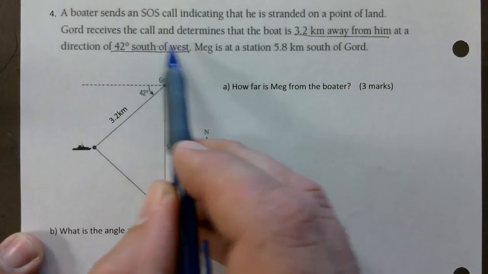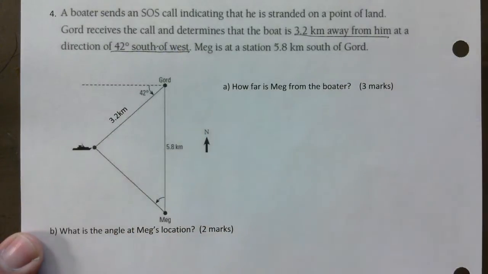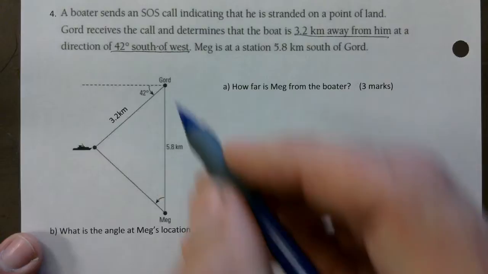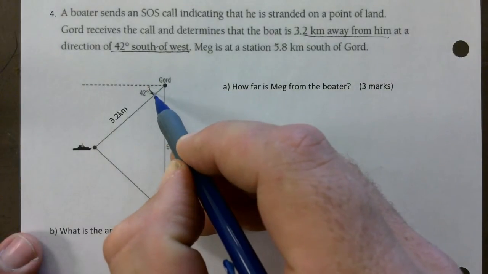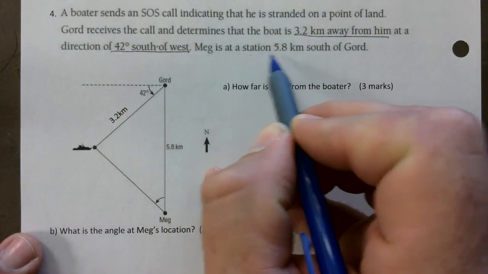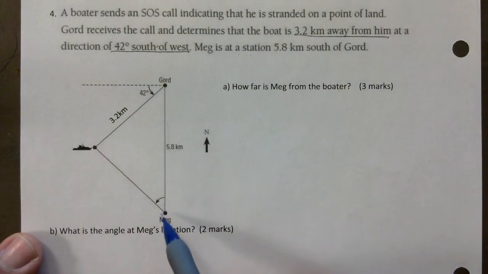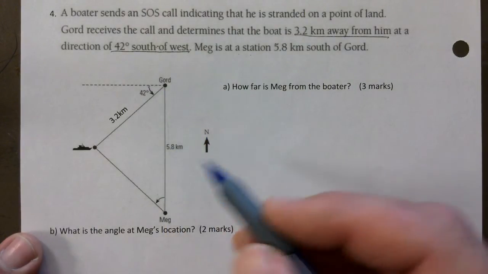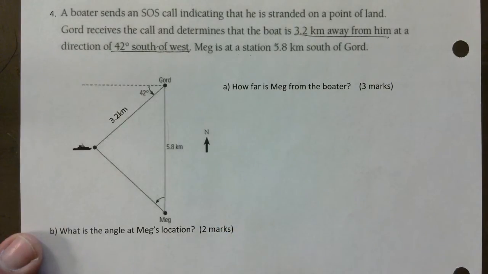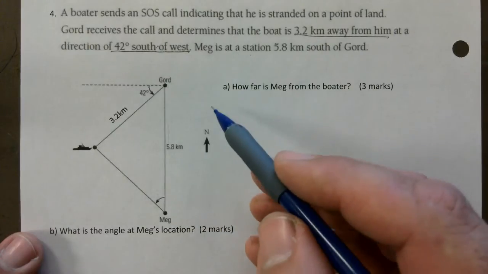You don't need to worry about the wording there. Just look at the diagram, okay? But right there is the 42. Meg is at a station 5.8 kilometers south of Gord, so she's right here. Meg is right there. Oh, I can use inverse sine on this one. Yeah, so I'm going to show you how to do that.